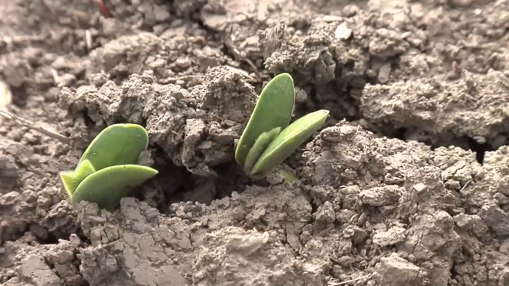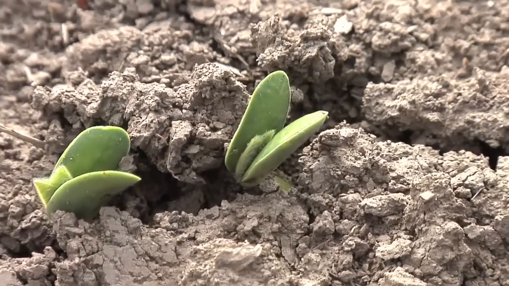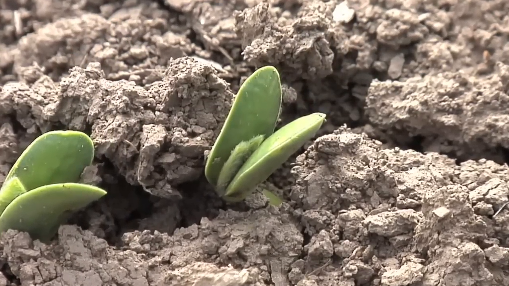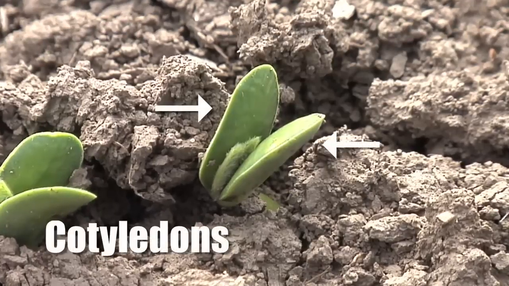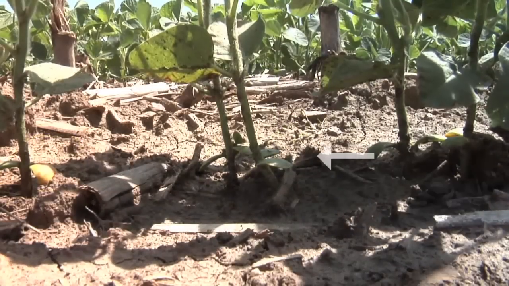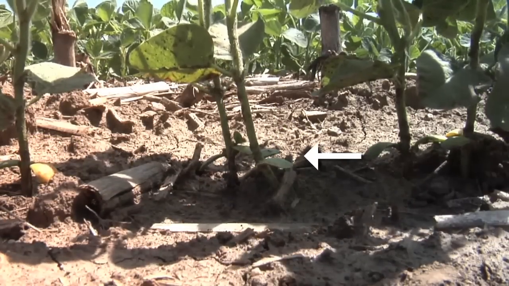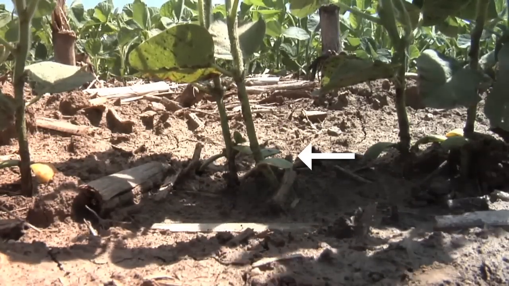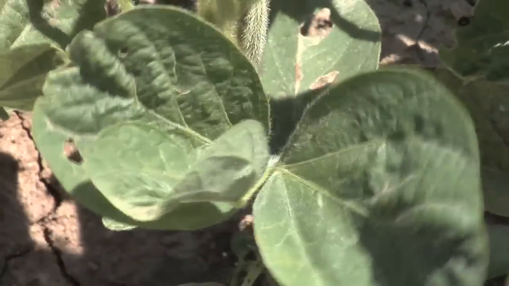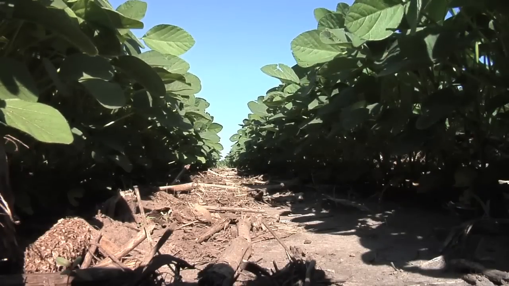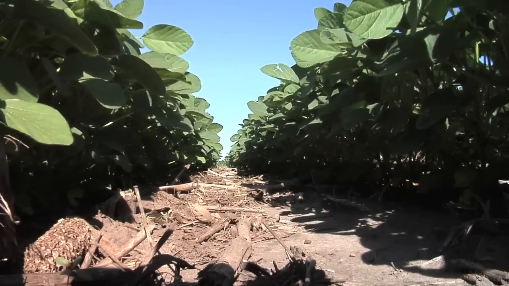The soybean seed has two halves to it. That's why it's called a dicot seed, or dicotyledon, two cotyledons. When those cotyledons come out of the ground, they form the first two leaves on your soybean plant. So if you notice on the small soybean plants, those first two leaves are pretty fat and juicy. Well, that's the two halves of the seed that are going to provide food for that plant early in its growth cycle.